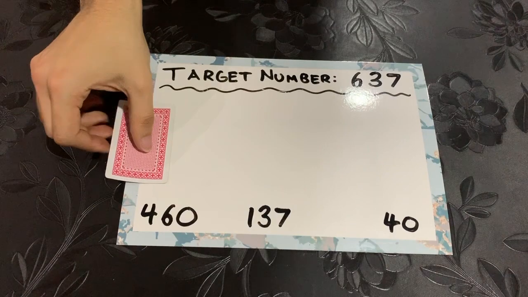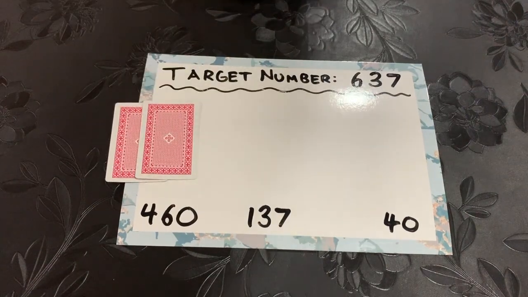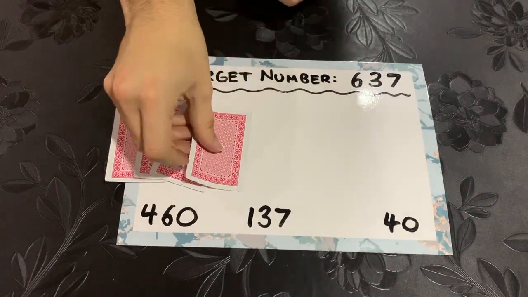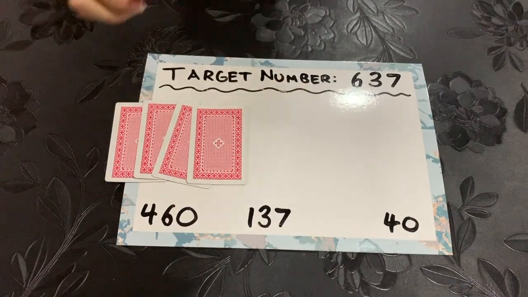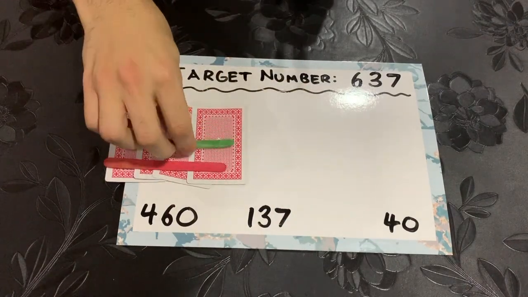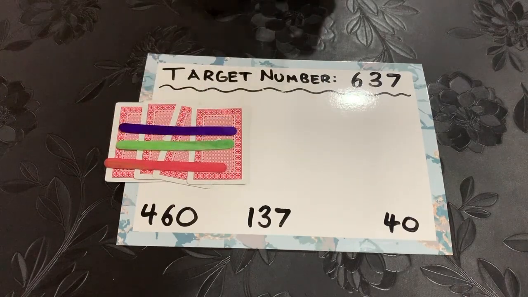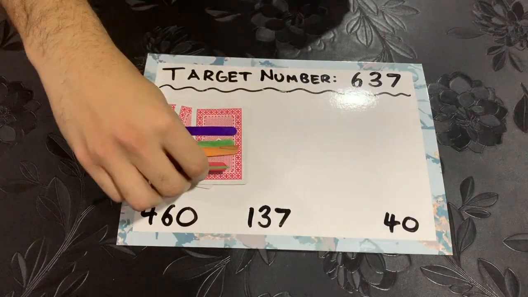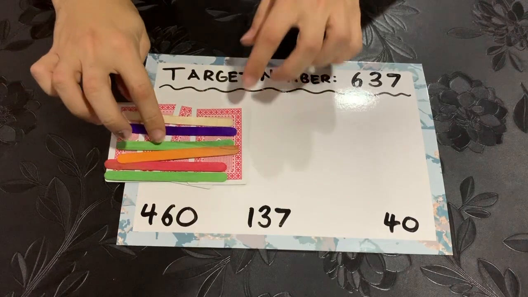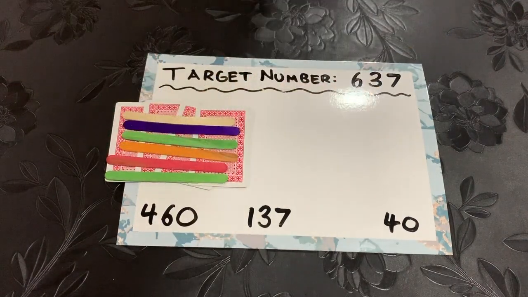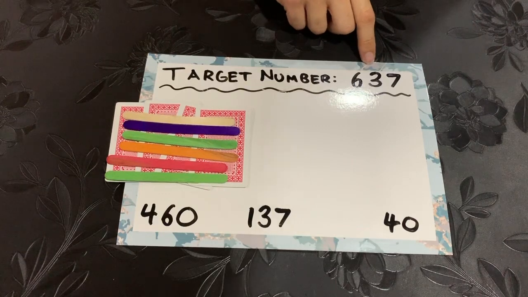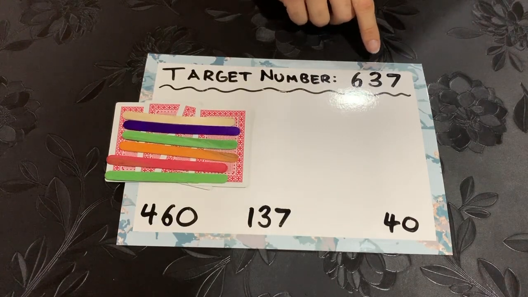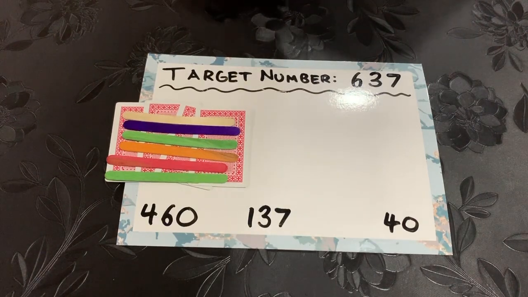460. So I'm going to give my 400s like normal. So that's 2, 3, 400. And I need 60 in tens. So I've got 10, 20, 30, 40, 50, and 60 for my tens. Now, if I take that away from this number, that leaves me with 177, which I haven't dealt with yet.